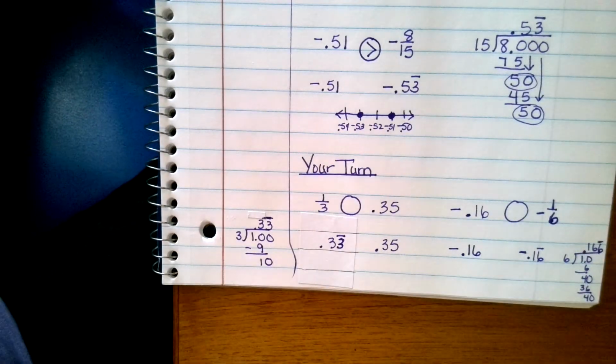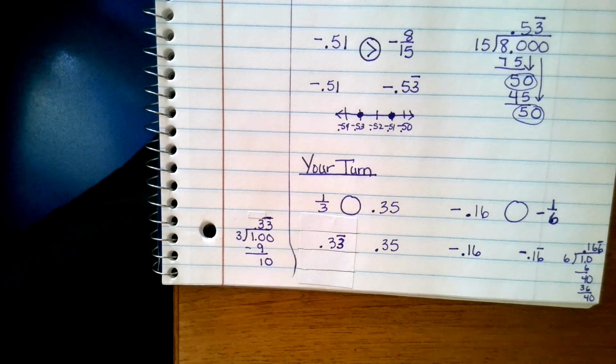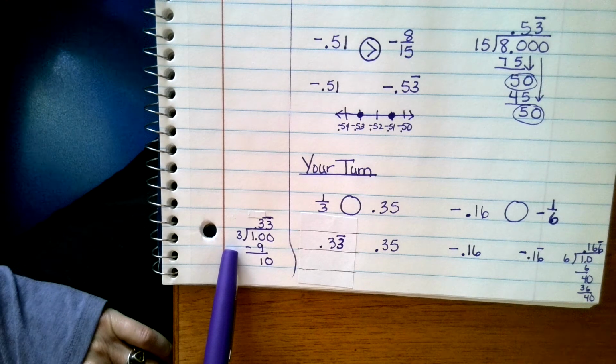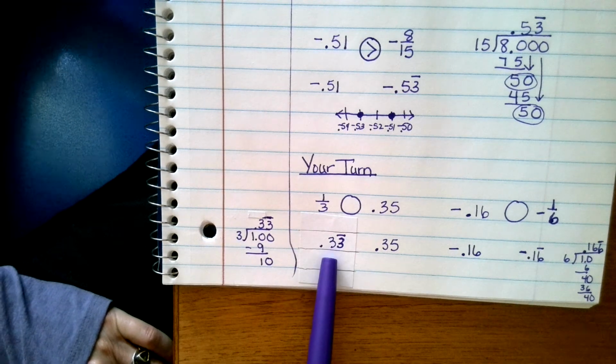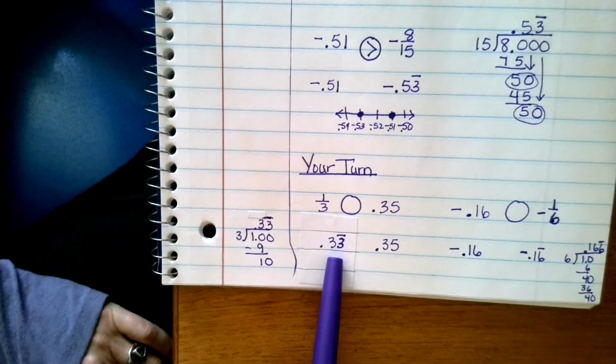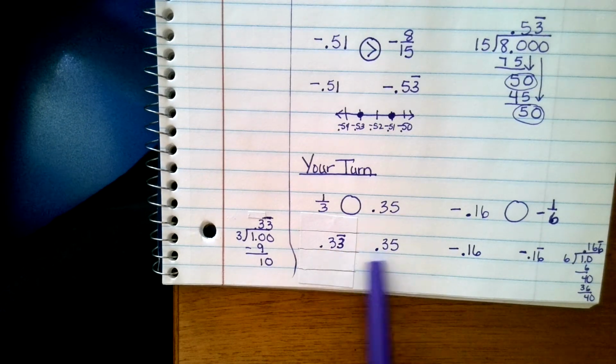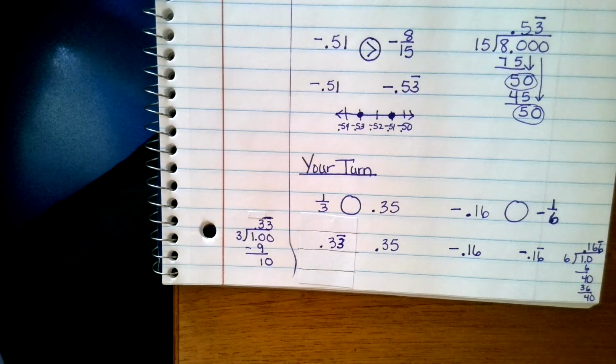All right, my friends. So I went ahead and did my math. I hope you did your math. And what I realized is that when I turned this fraction into a decimal, I got a repeating decimal of 0.3. But I made it the same number of digits as this decimal again, so it's much easier to see.